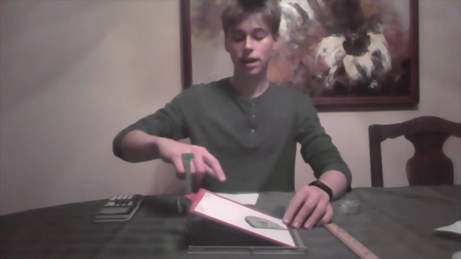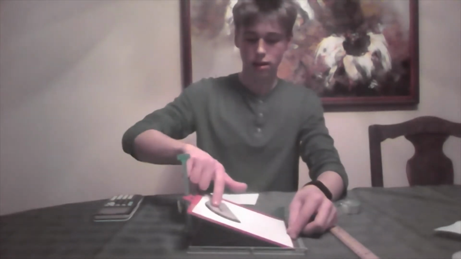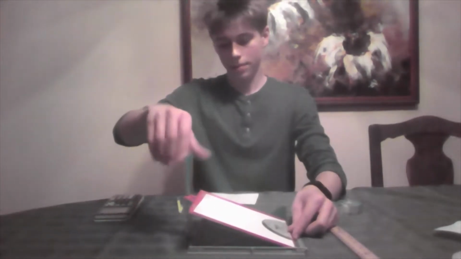Now it fell that time, so that means that we've reached theta critical, but we might be over it, so we have to go down a little bit and test it again. So it's still not reached it yet. You gotta go down just a bit more.